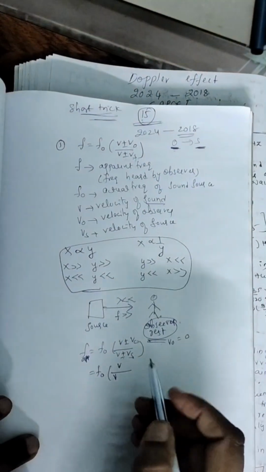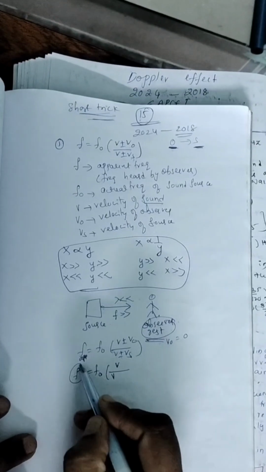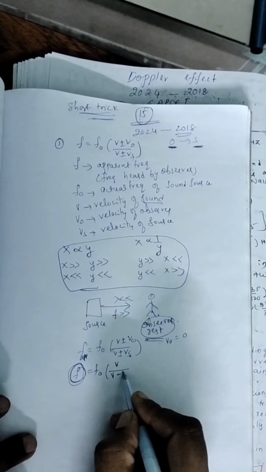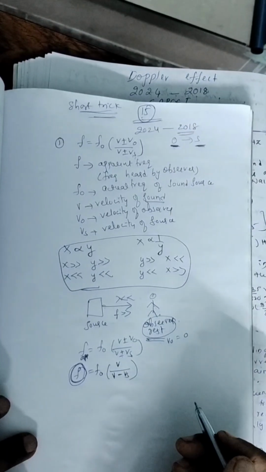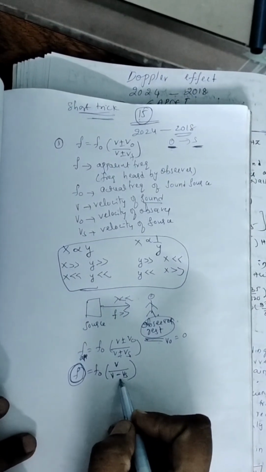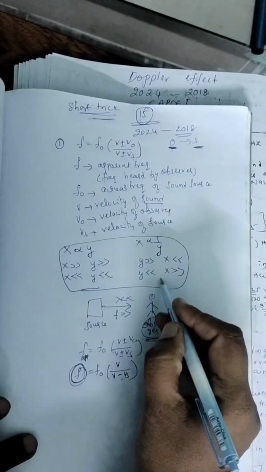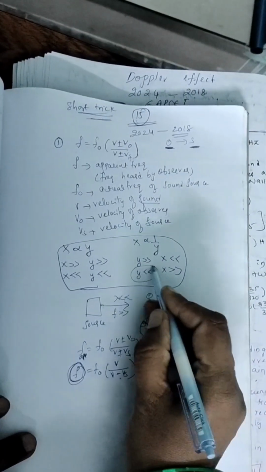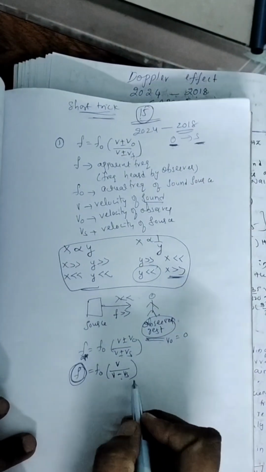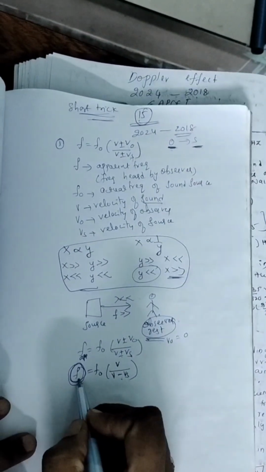For this frequency to increase, what must we keep? We have to place minus vs, because it is inversely proportional, 1 by it. For inversely proportional, if Y decreases, X increases. So if we keep minus vs, then f increases.